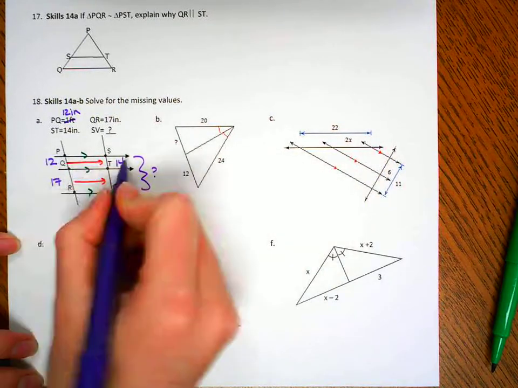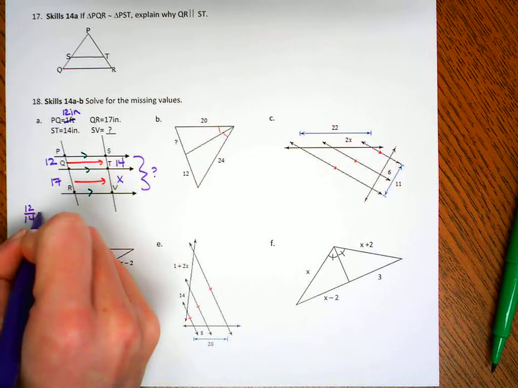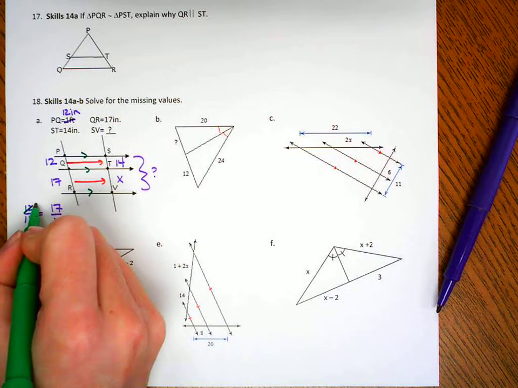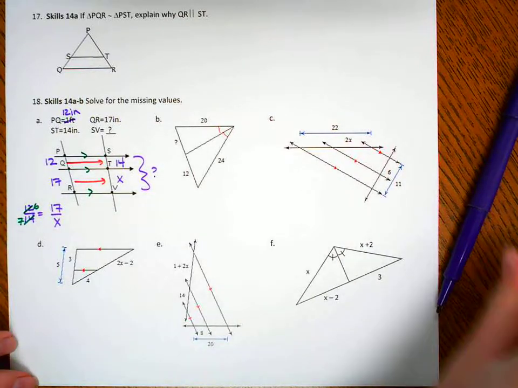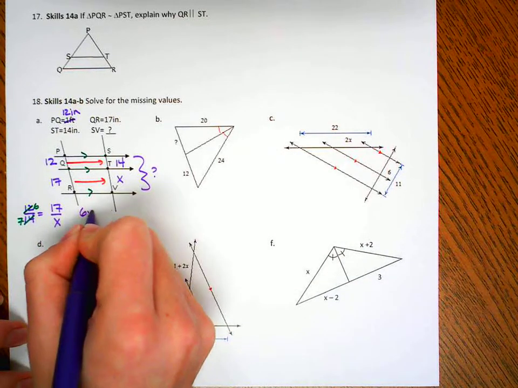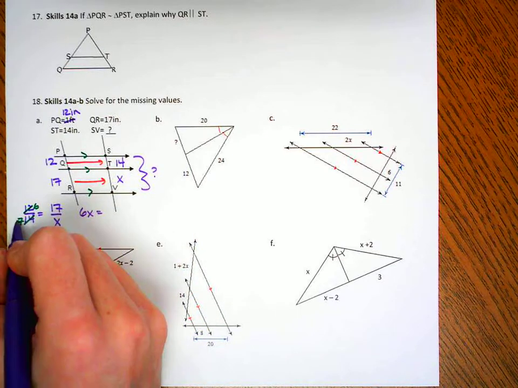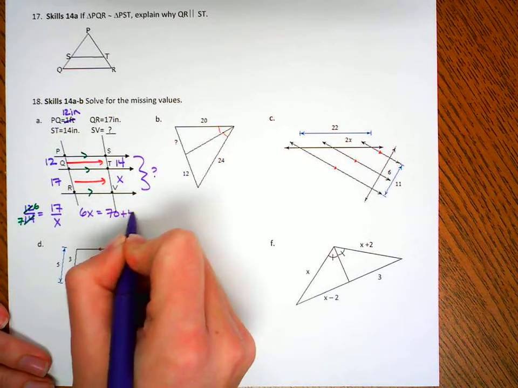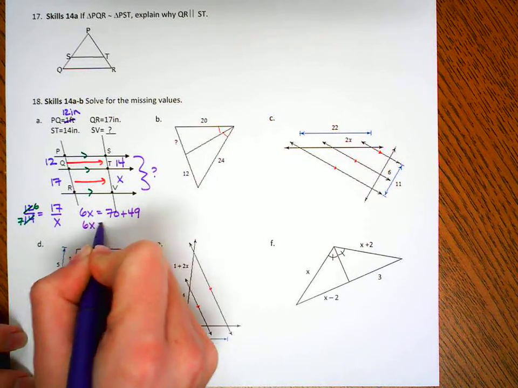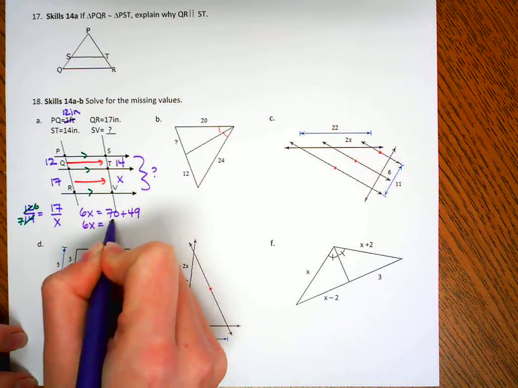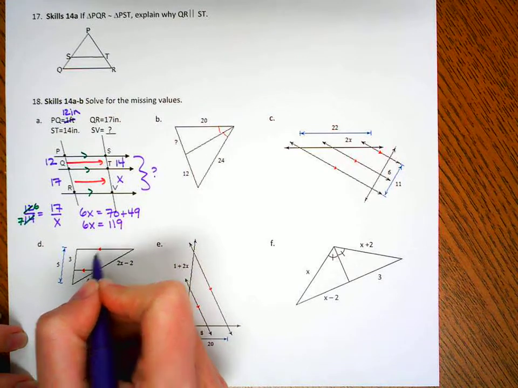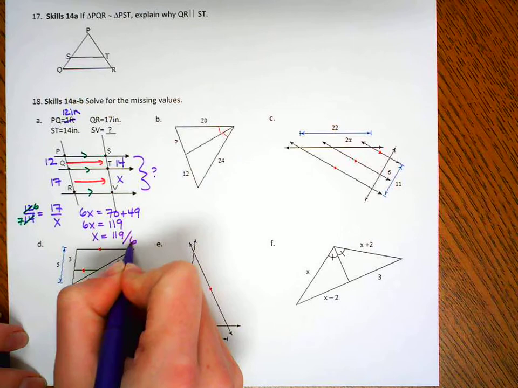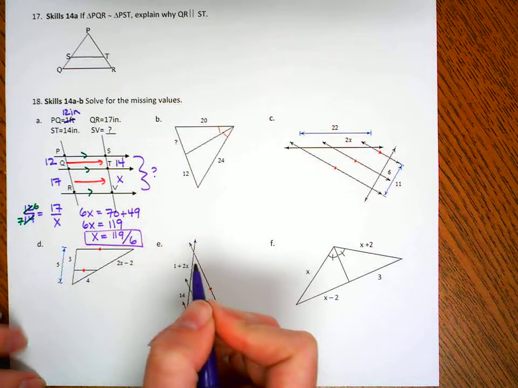So I'm going to do that 12 over 14 is equal to 17 over x. Now, to make this easier for myself, I'm going to start by simplifying this. So I'm going to get 6x equals 7 times 17. Well, 7 times 10 is 70. 7 times 7 is 49. So 6x is going to equal 119. These are not going to be divisible by each other, so we can just leave our answer as 119 over 6, and they would be in inches.